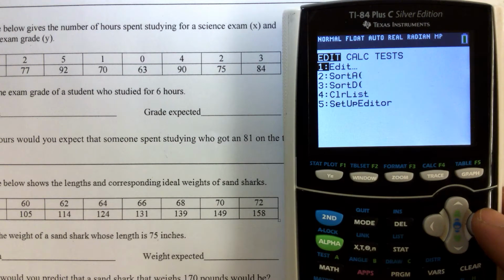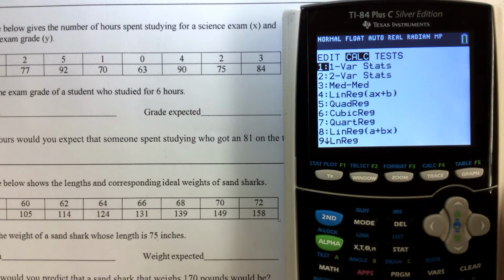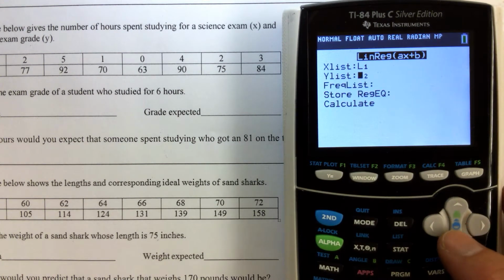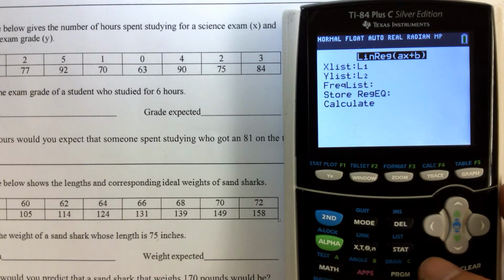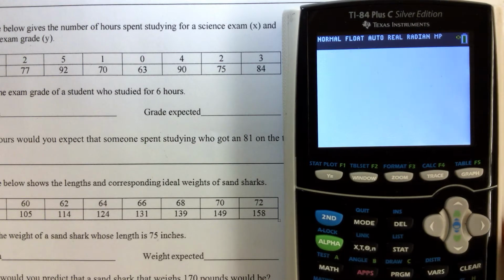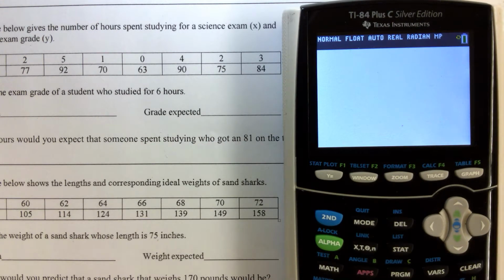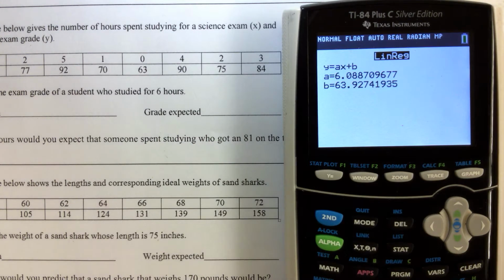So stat is the button I just pushed. Right arrow for calculate. We've done this before. Down to number 4, linear regression, we're going to calculate a line of best fit, and we're going to store that in Y1. Vars, Y variables, function mode, Y1, enter, enter. And we get this equation, which we're going to write on the line provided.